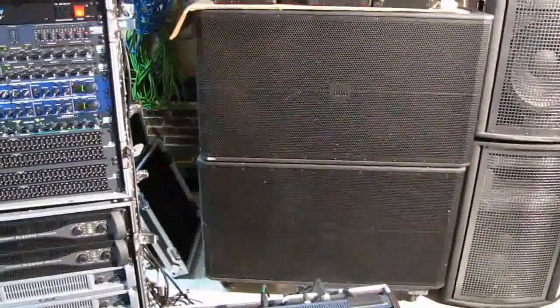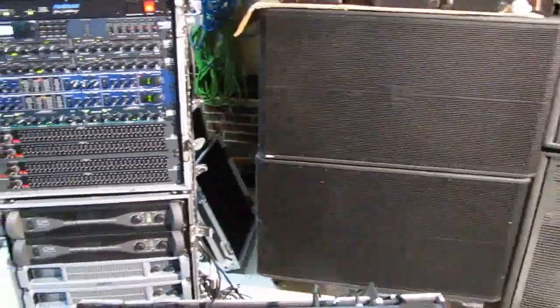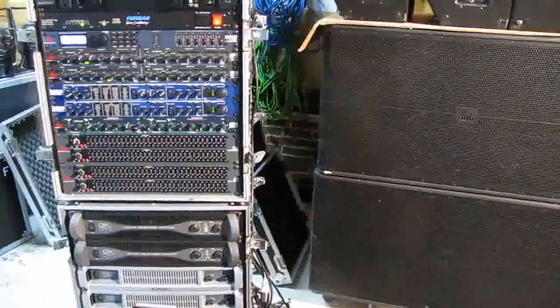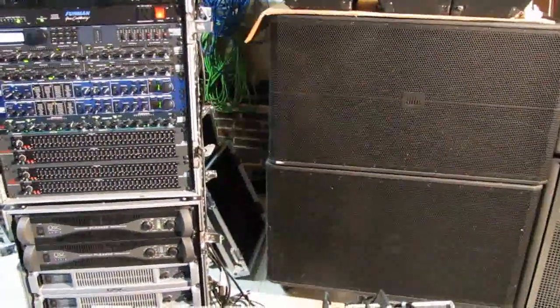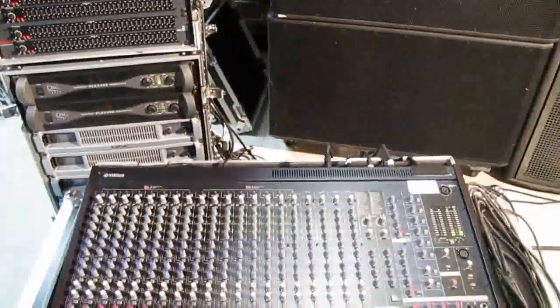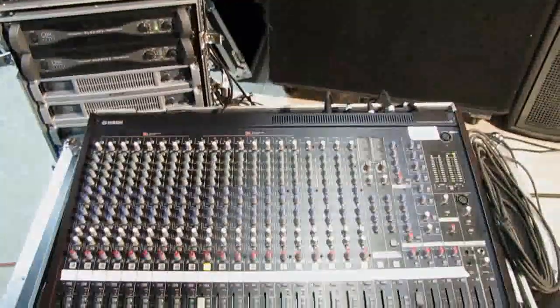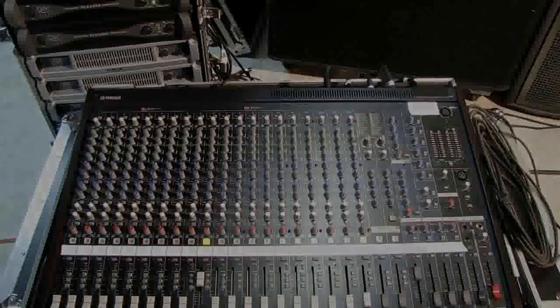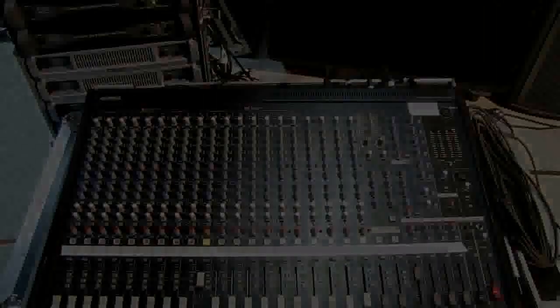So in a nutshell, that's our basic signal path for a mixing console. There are obviously different variations, all depending upon how you want to use it and how it needs to be used. Hope this helps.